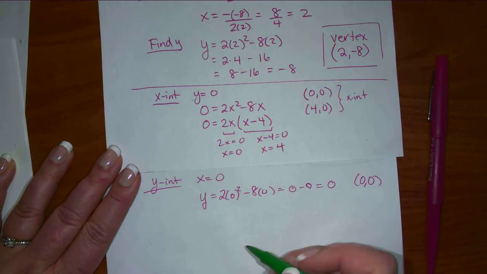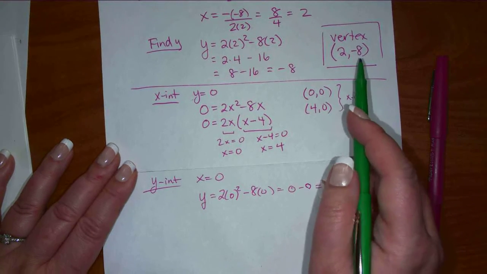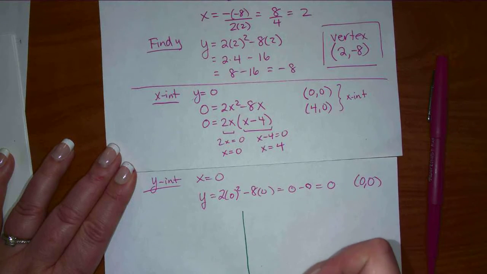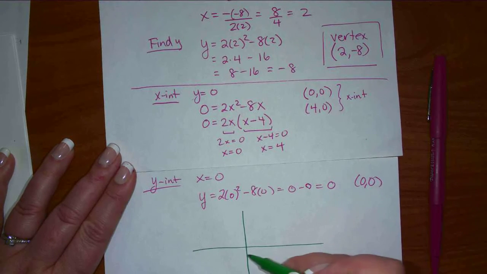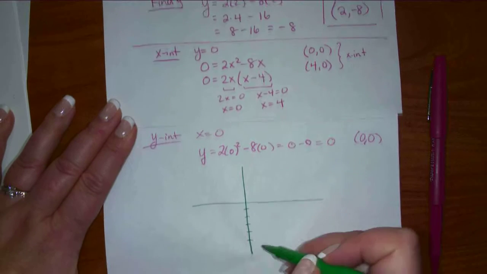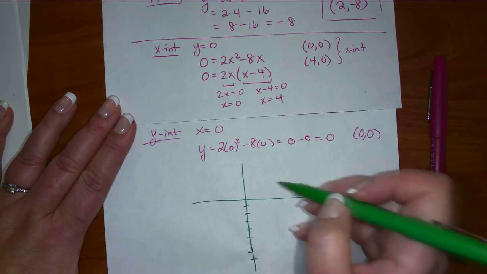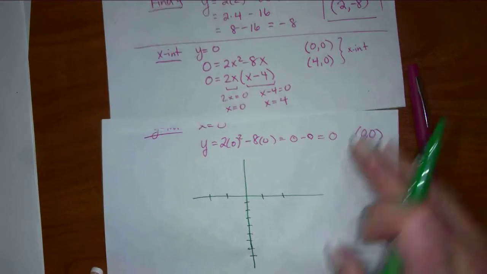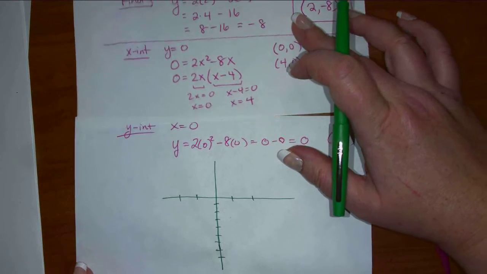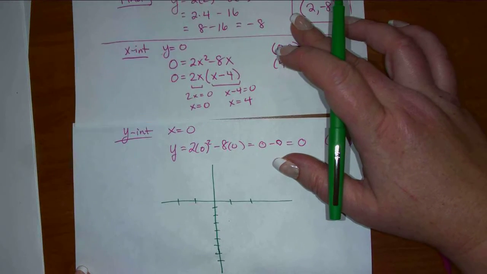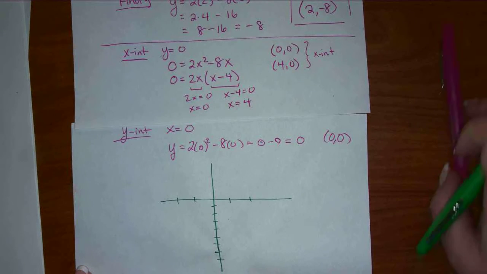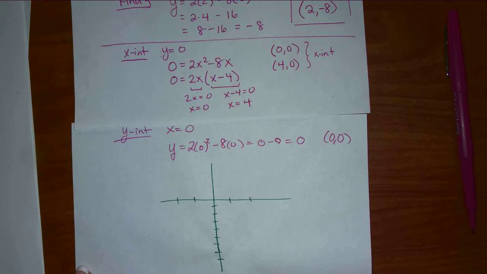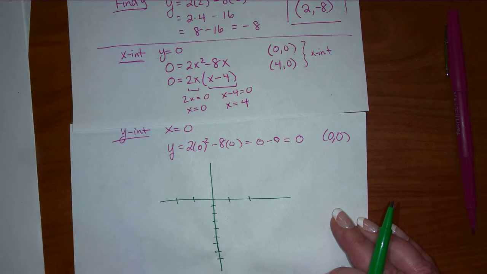Okay, now let's draw it. The vertex is minus 8, so I need to go down at least 8, so that's a little lower. So 1, 2, 3, 4, 5, 6, 7, 8. Okay, so here's a good illustration: look at the spacing of my tick marks. I made them bigger for x and smaller for y, and that's okay. If one of them's 100 and one of them's 2, if you made the spacing the same for each, you're not even going to see your graph.